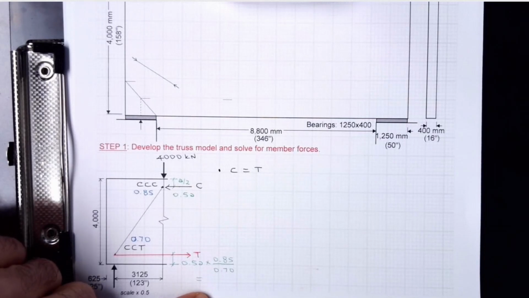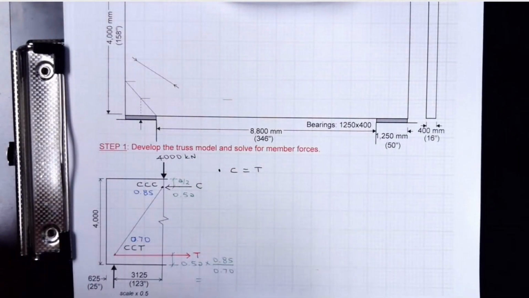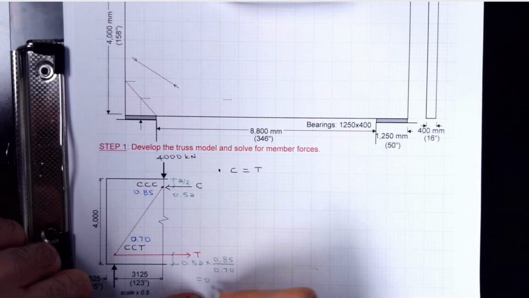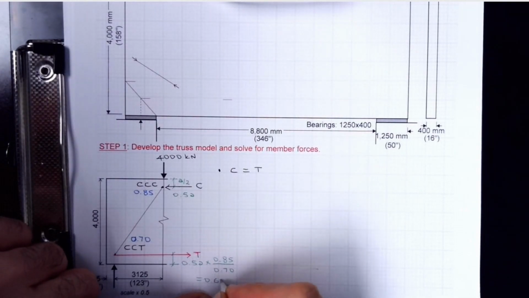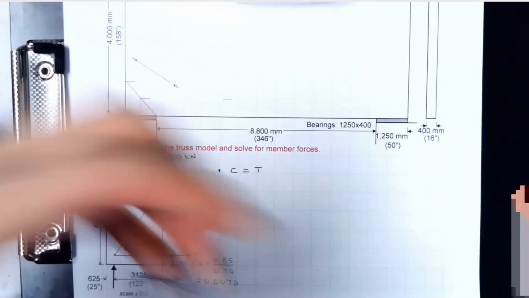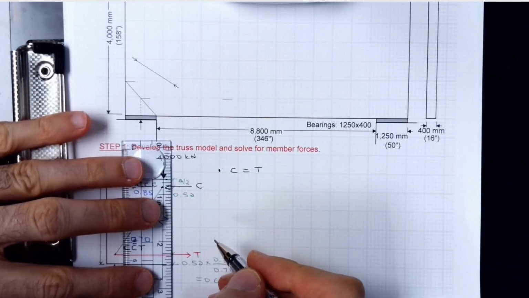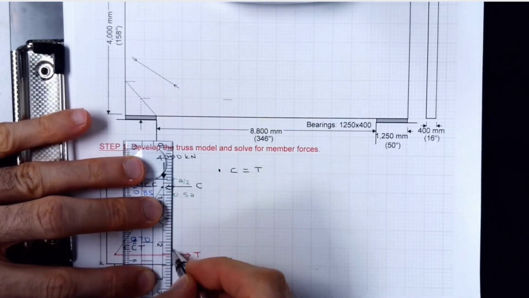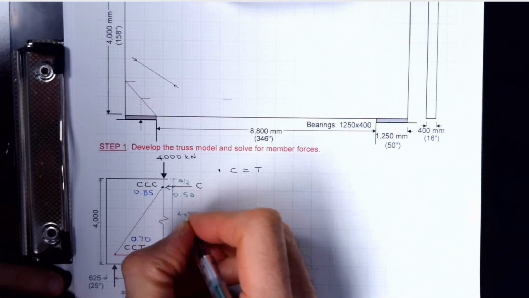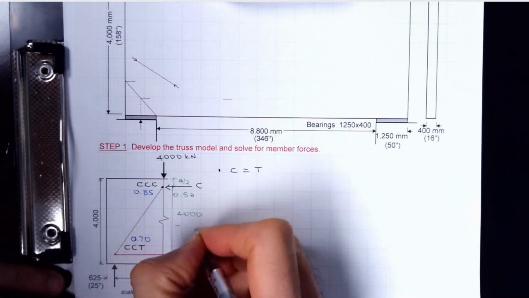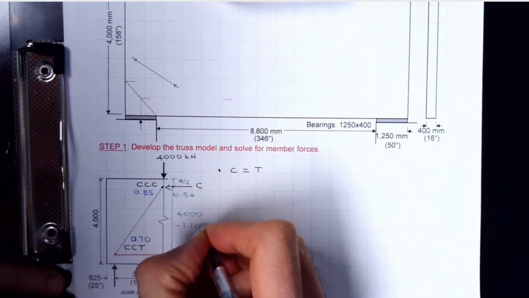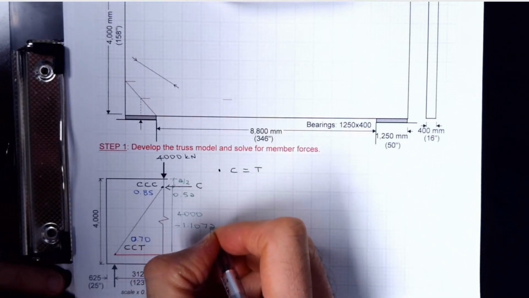This is one logical approach, and this is going to be 0.607. So based on this, the distance in between will come out to be 4000 millimeters minus 1.107A.